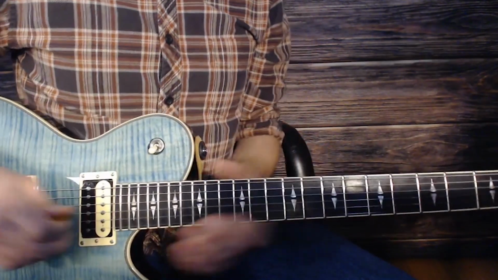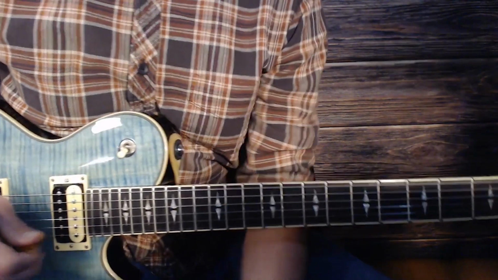Something like that. The last part I was just making up on the spot. Cool. Alright, cool. So there's the scales we'll be using over Wave 4 of the Blue Sky lesson. Moving around the neck is more typical of the way I'd solo. I just kind of move from one shape to the other rather than stay in one spot.